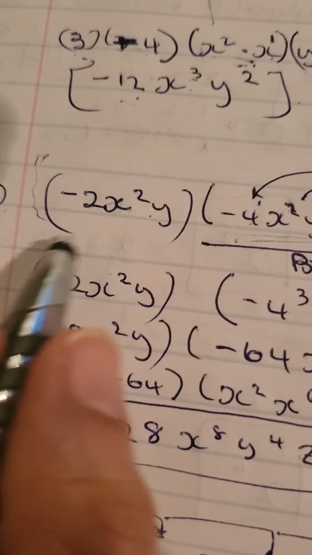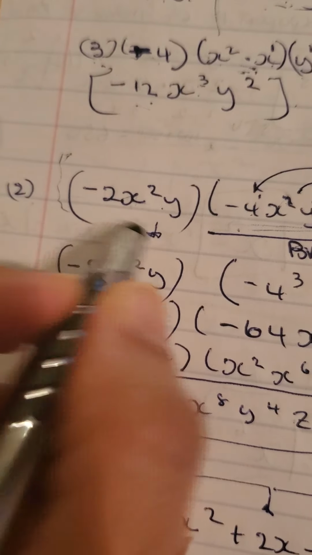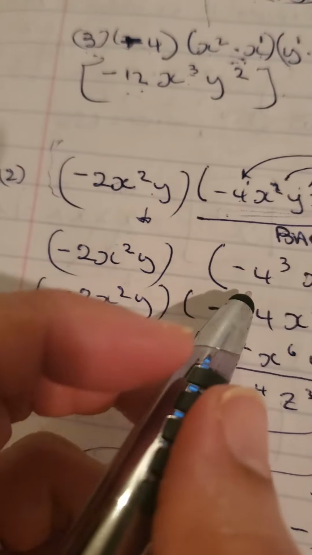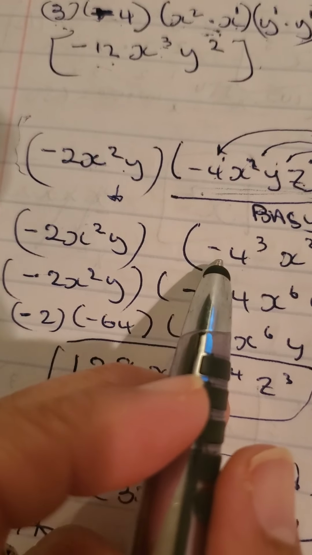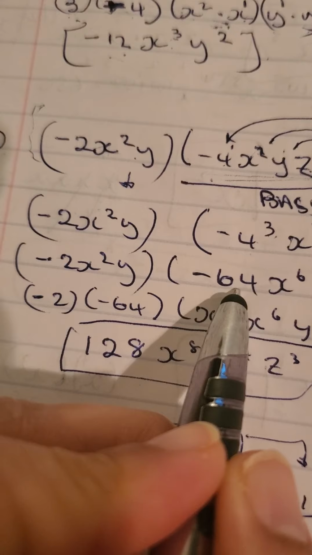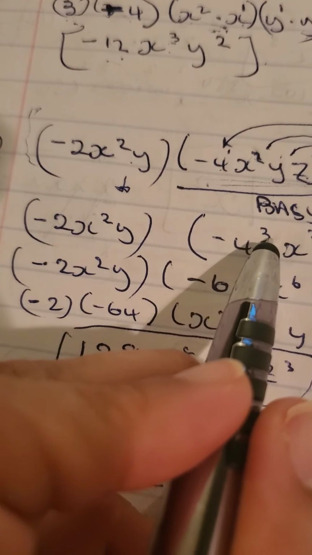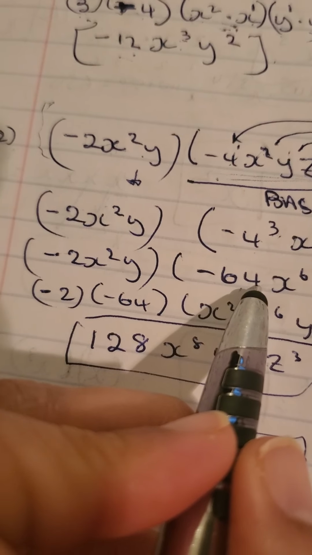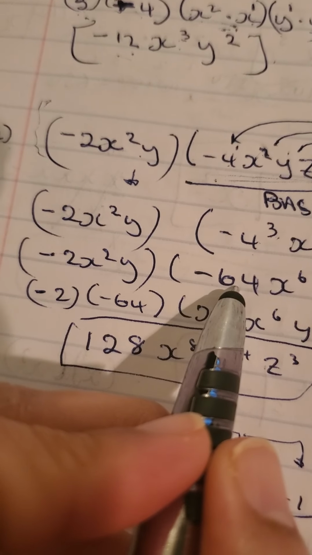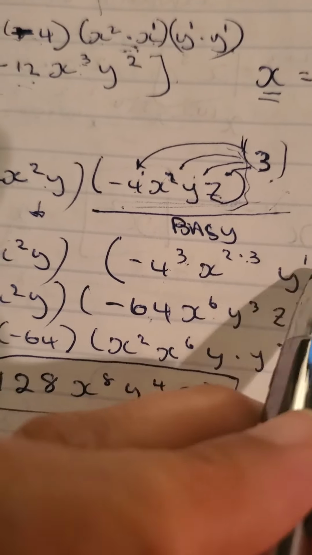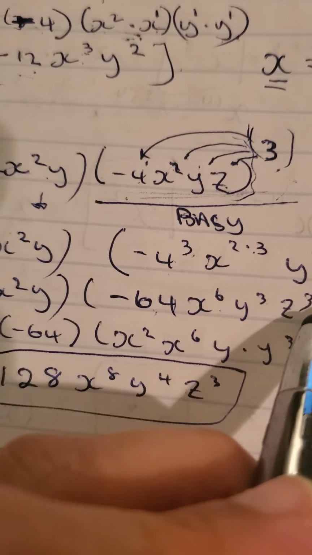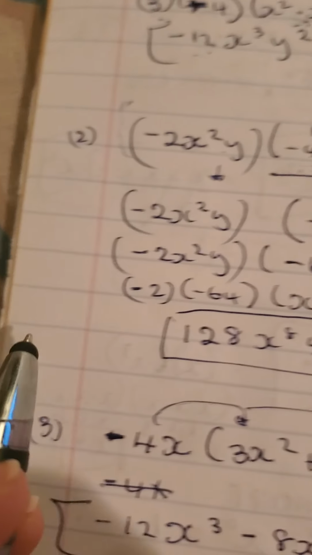So I rewrite my first factor where that exponent does not apply to. And then I do my distribution. Negative 4 cubed is negative 64. Remember, when you have a negative with odd powers or odd factors of a negative, it's still a negative. 2 times 3 is 6. 1 times 3 is 3, and 1 times 3 is 3 for y and z respectively.